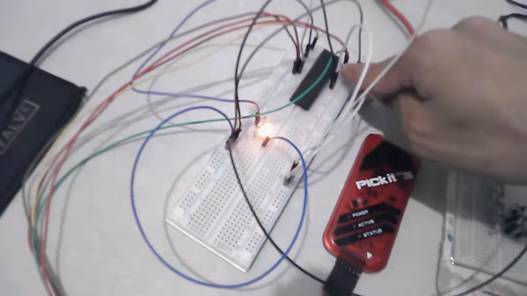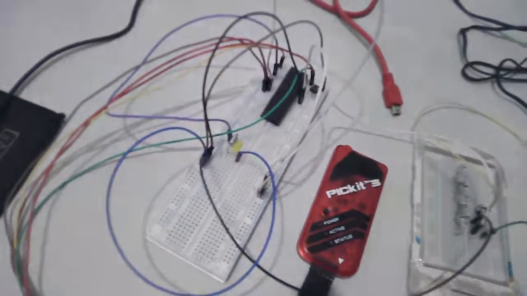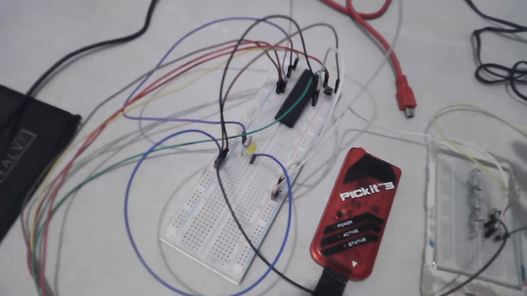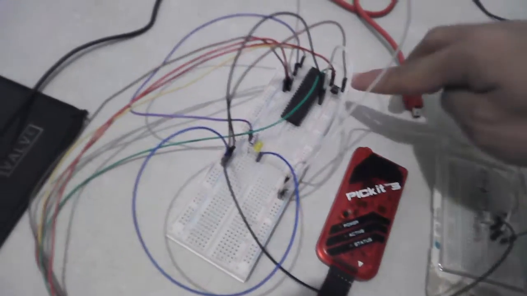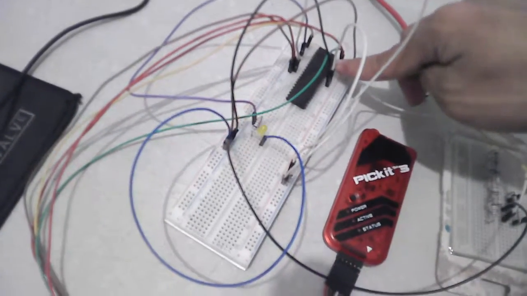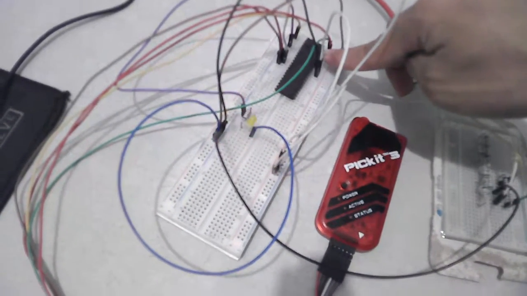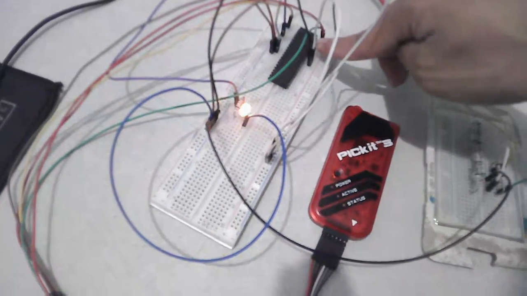It's working. Now if I let it go, it should be permanently turned off until I decide to push it again. As you can see, it is completely turned off. And if I press again, it is turning on and off alternatingly. So the project was a success.